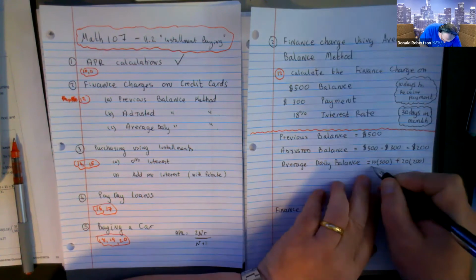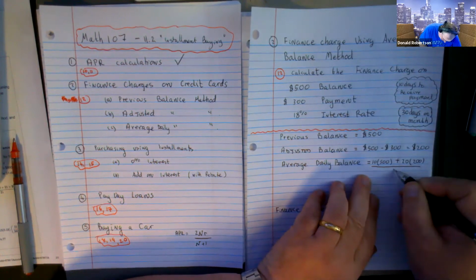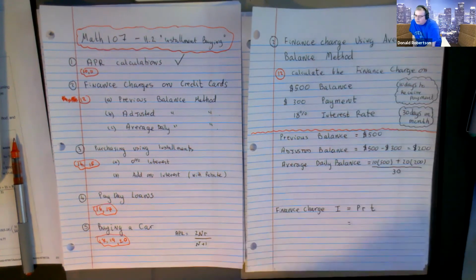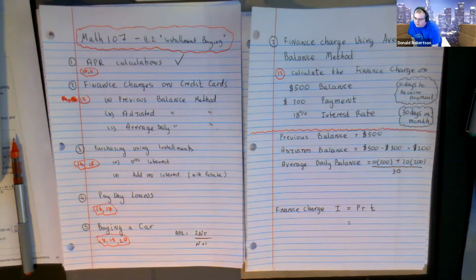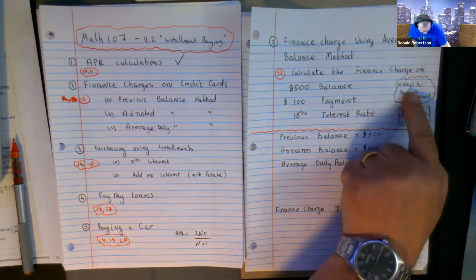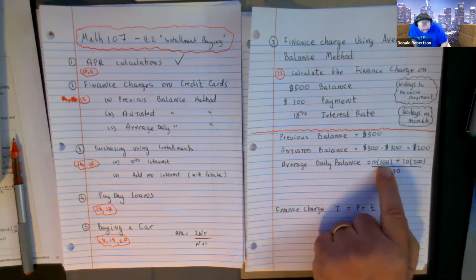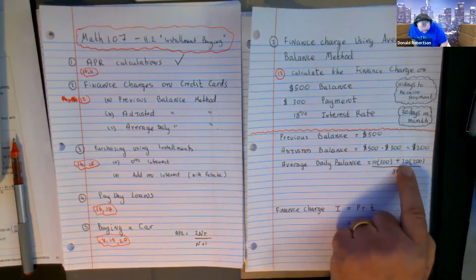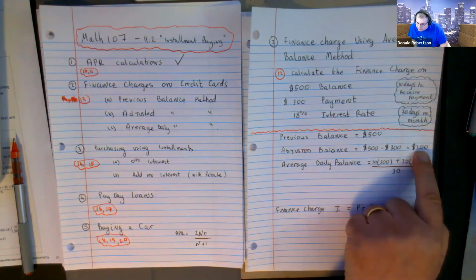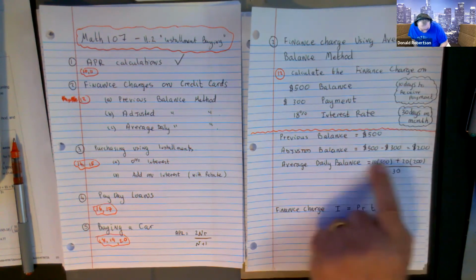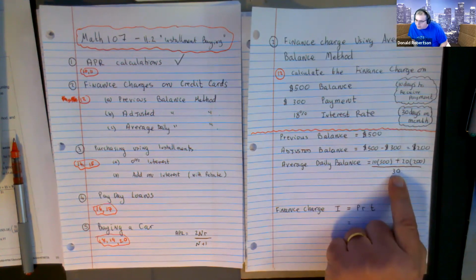And that is divided by the 30 days in the month. You want me to go through that again, where the numbers are coming from? Right. 10 days at 500, 10 times 500. The other 20 days in the month at 200, divided by the 30 days in the month.